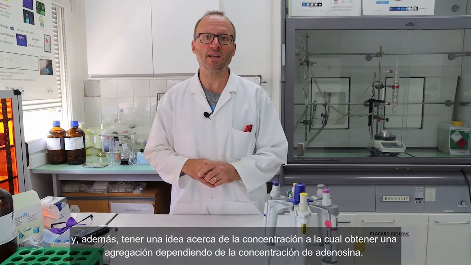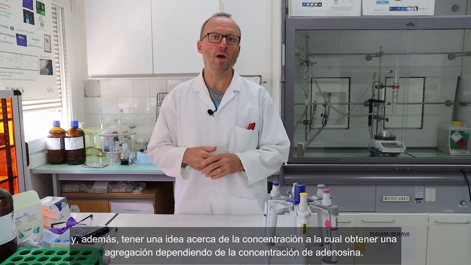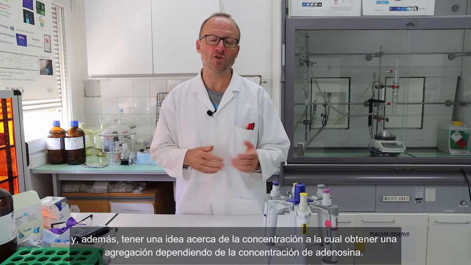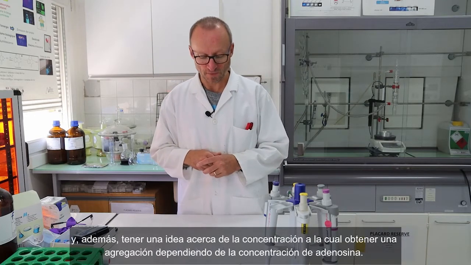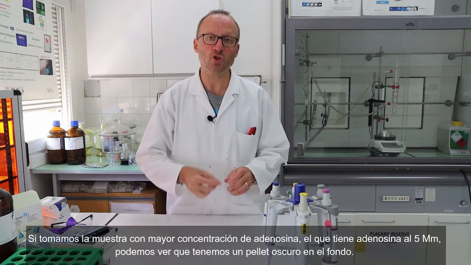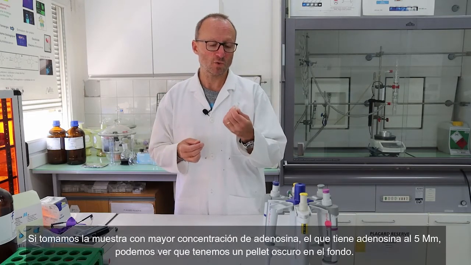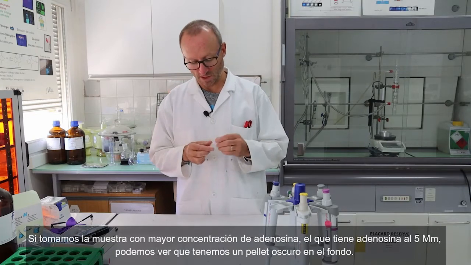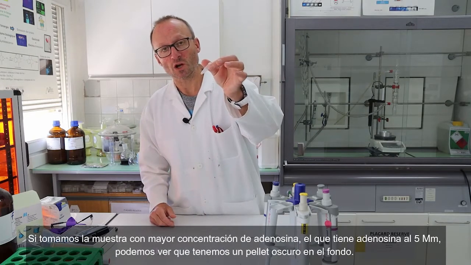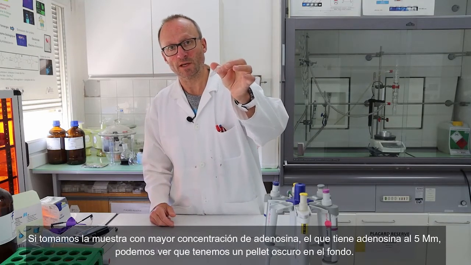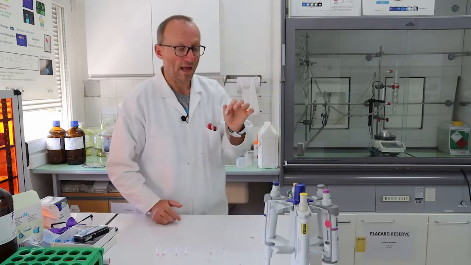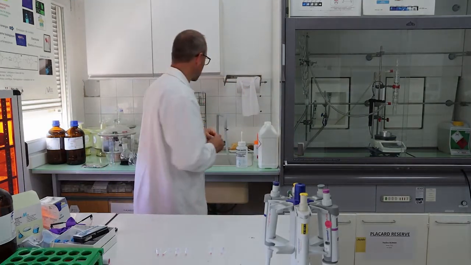So you can see that even though we do not use any UV-visible spectrophotometer, we can have an overview of the assay and get an idea about the concentration where we got the aggregation depending on the concentration of adenosine. If I take the highest concentration of adenosine, the one with 5 millimolar, you can see that I have dark pellets at the bottom, okay?